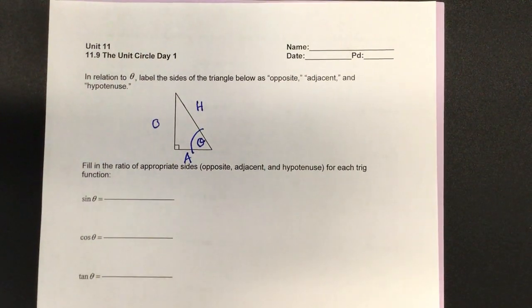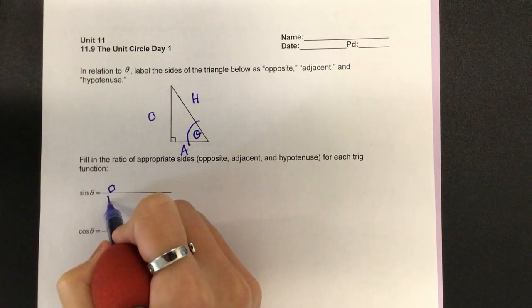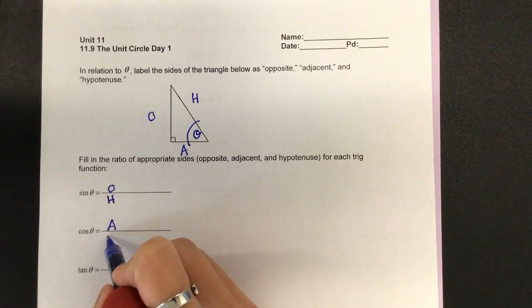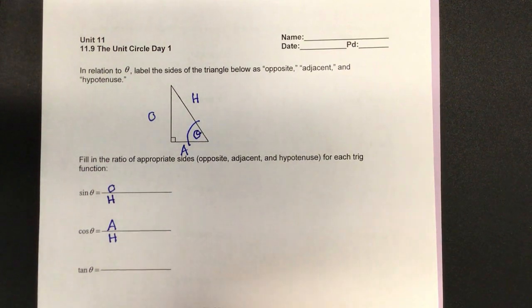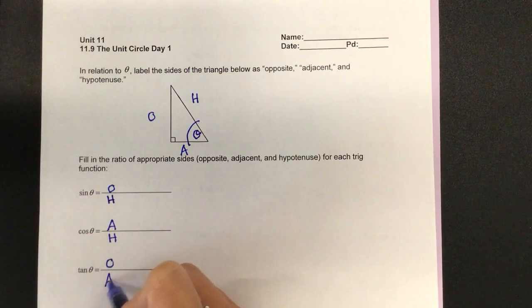All right, and then for our sine, let's remember our SOH-CAH-TOA from Unit 6. Sine is opposite over what? Hypotenuse. Cosine is adjacent over what? Also hypotenuse. And tangent was TOA, meaning opposite over the adjacent. Simply a review. More review on the bottom.